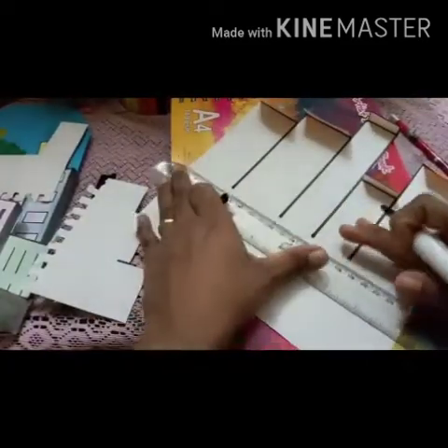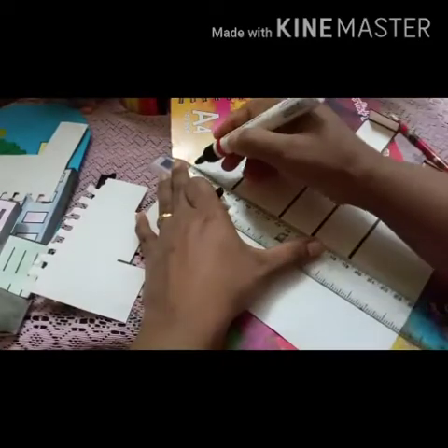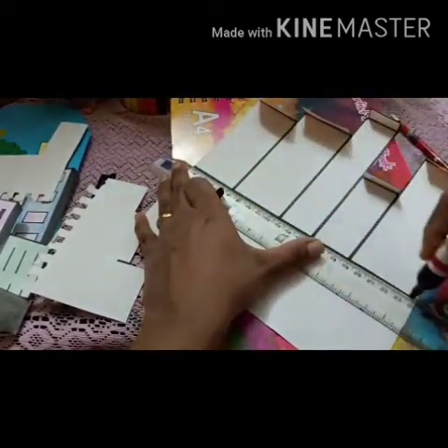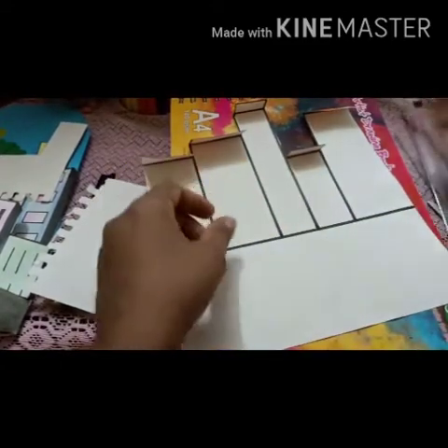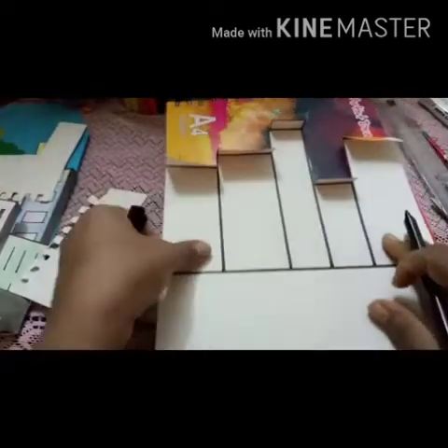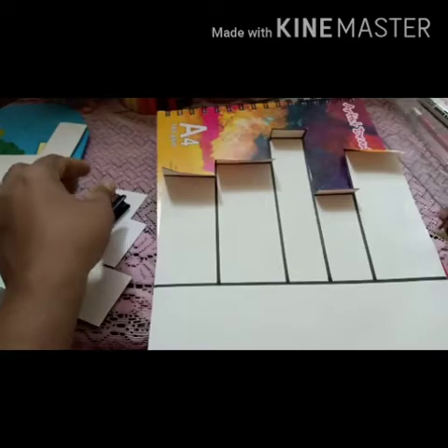So you can have fancy windows, you can have rectangle, you can have triangle, you can have circular. You can have some windows wide, some windows short. So it's all up to you. Different pattern windows you can have on your buildings.